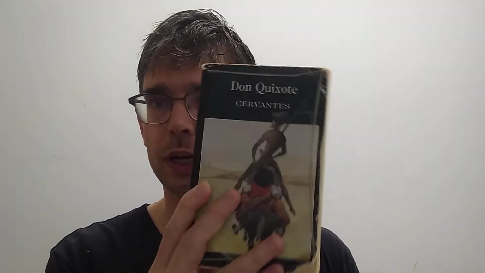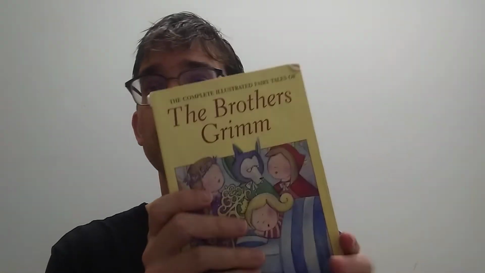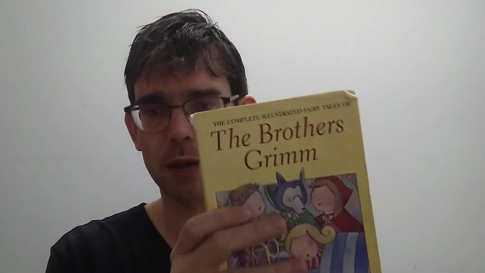So actually, this year, 2021, has been a very good year for me in terms of knocking off these books that have just been lingering on my shelf for a long time. I've knocked off a number of them this year. Don Quixote, which I had been halfway through for like 3 years, I finally knocked off this year. The Brothers Grimm, which again had been sitting on my shelves for a long time, but I finally read all the way through it.